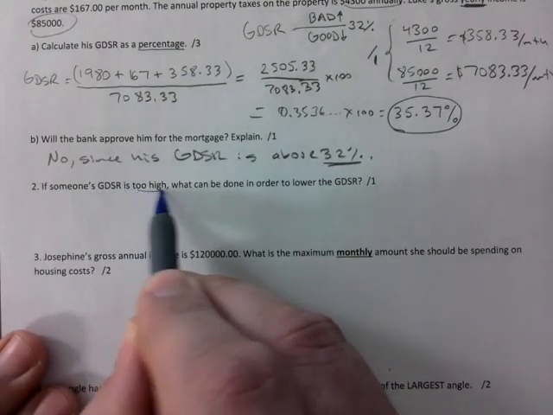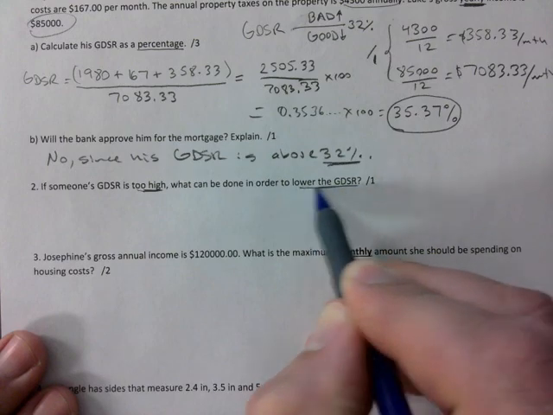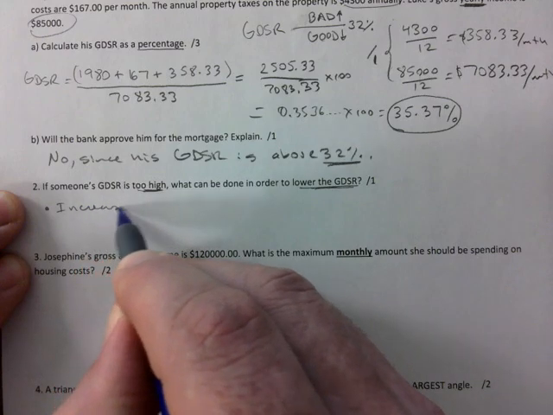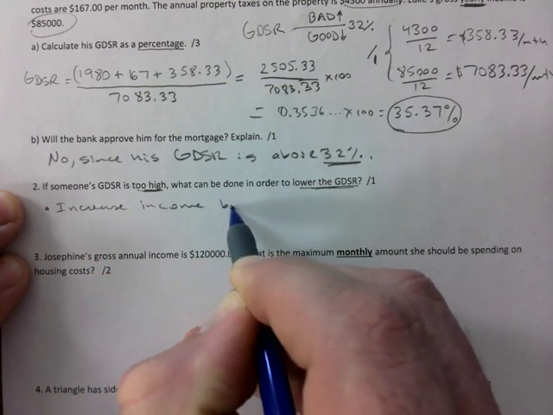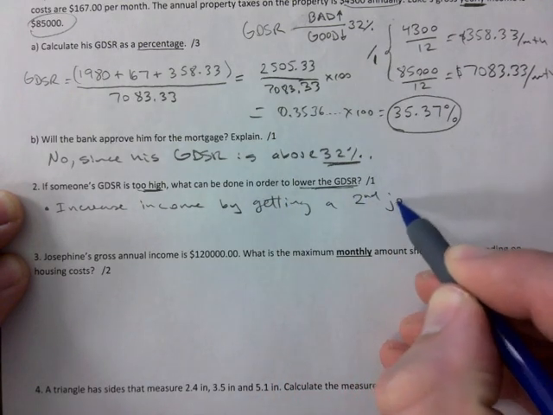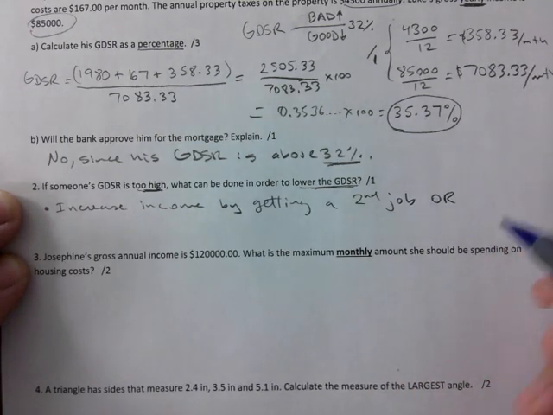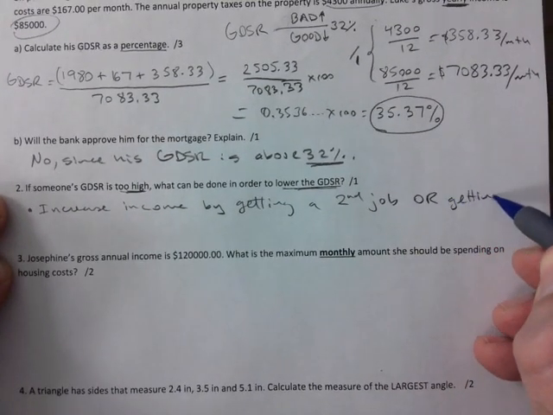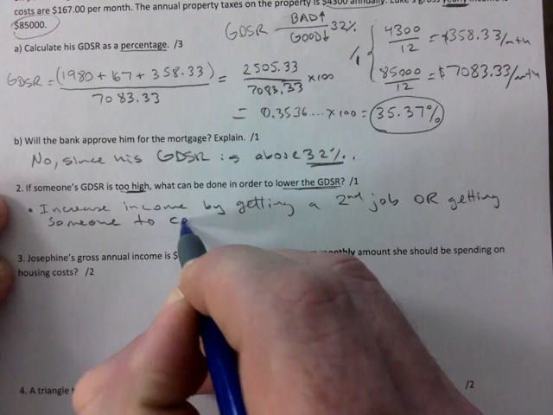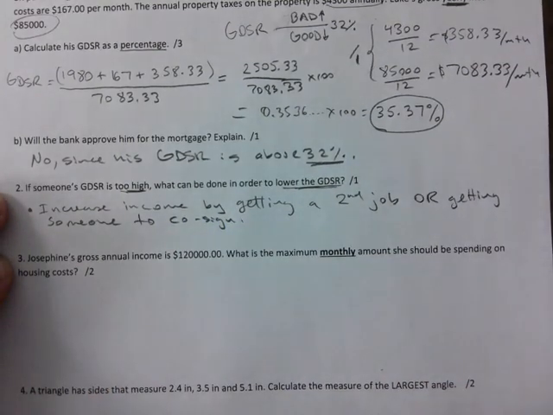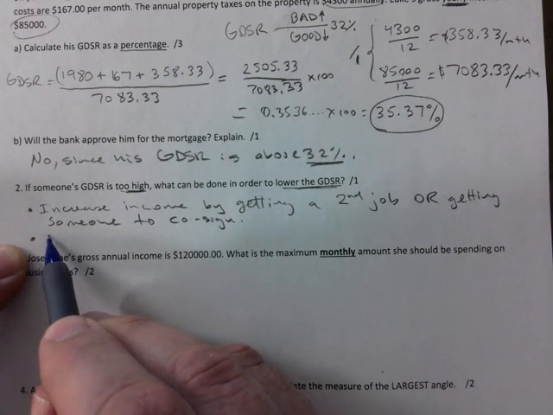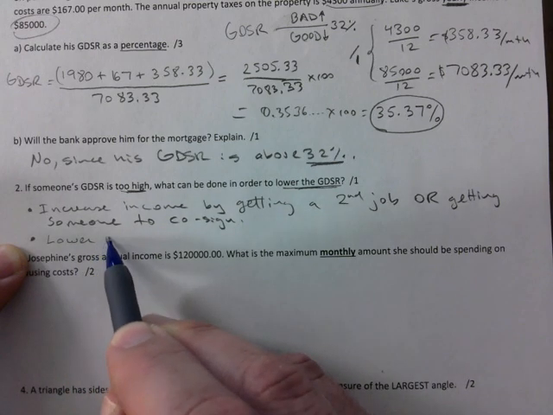If someone's GDSR is too high, what can be done in order to lower the GDSR? So you could say one option would be to increase the income by getting a second job, or getting someone to co-sign. That would be one option. The other option would be to lower the payment, lower the mortgage payment.